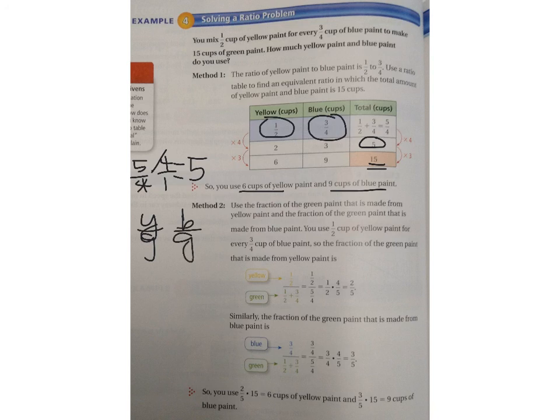And so if we set up yellow to green, we have 1/2 cup of yellow to all of the green. So all of the green is 1/2 plus 3/4, which is 5/4. And then we just need to do our complex fraction and divide that out. So 1/2 divided by 5/4 equals 2/5.